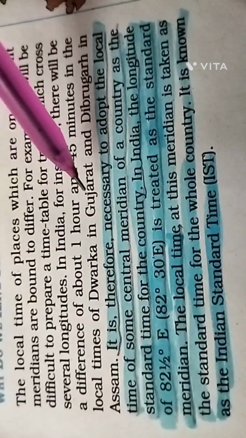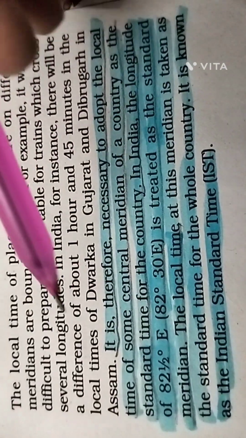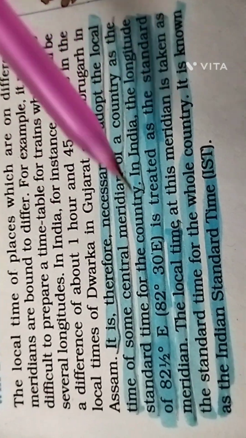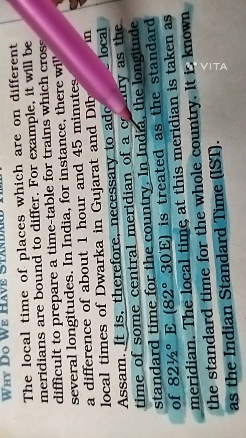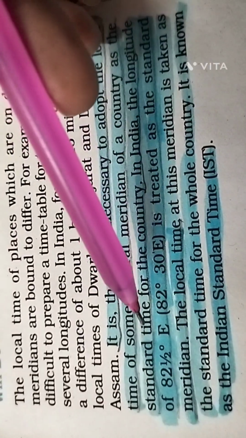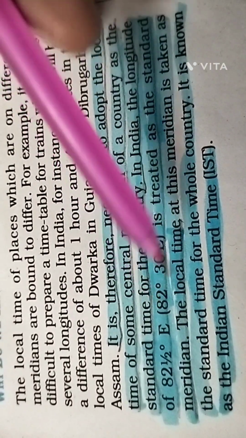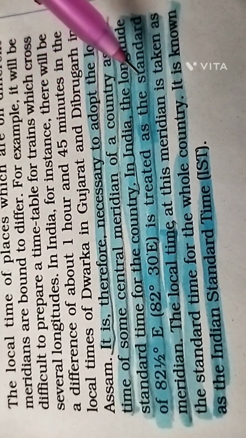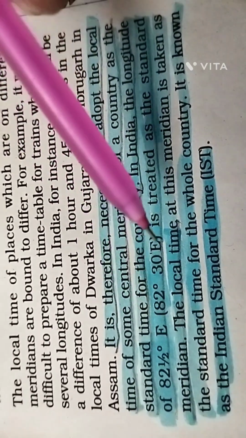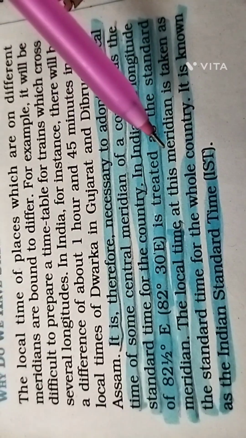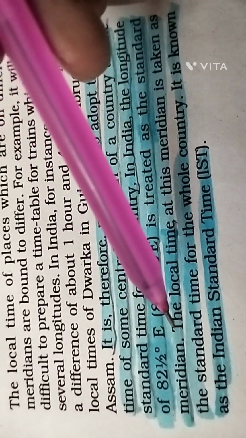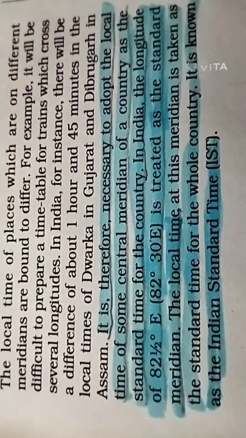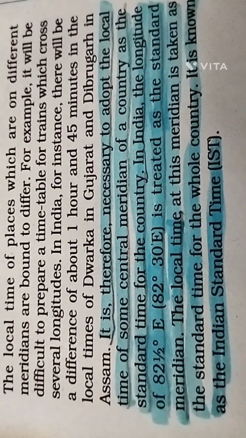It is therefore necessary to adopt the local time of some central meridian of a country as the standard time for the country. In India, the longitude of 82 degrees 30 minutes East is treated as the standard meridian. Local time at this meridian is taken as the standard time for the whole country. It is known as the Indian Standard Time.